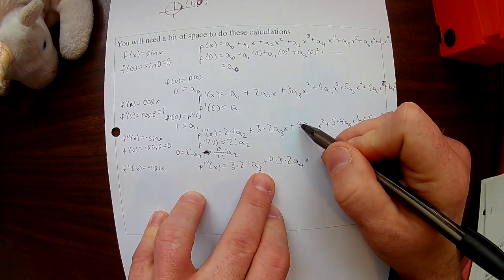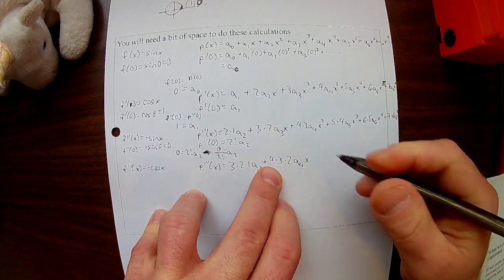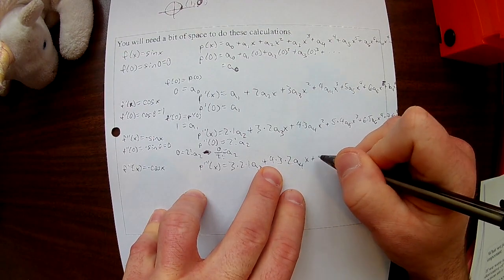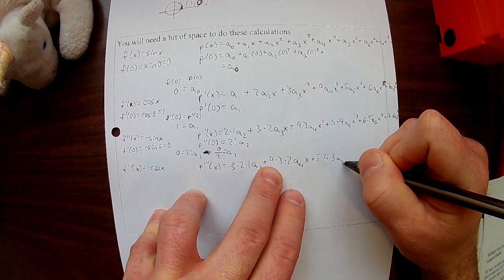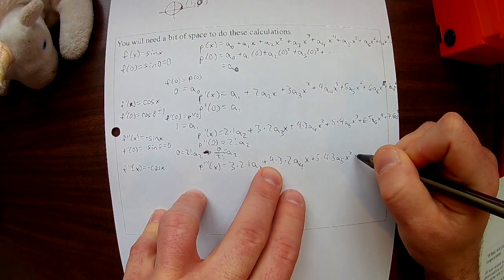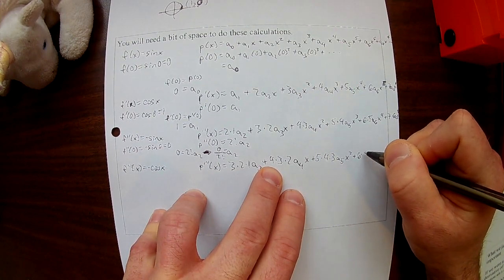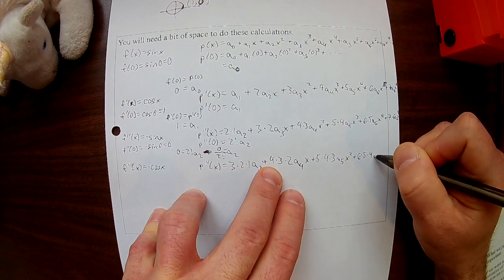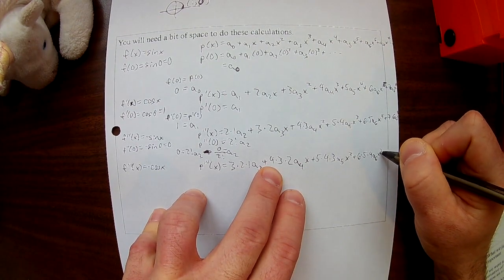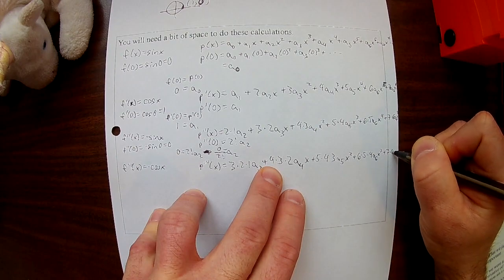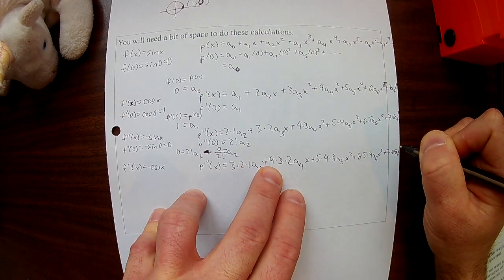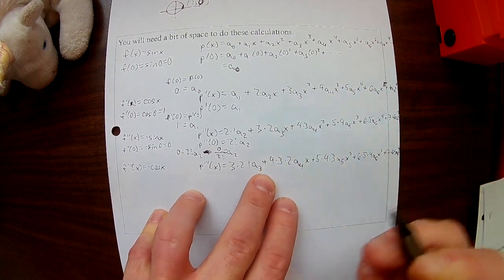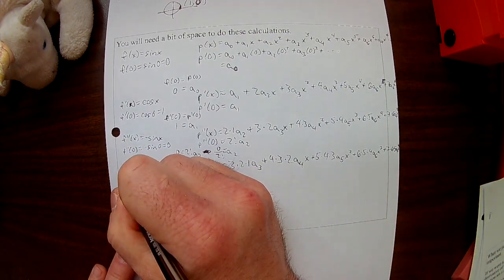Note that the subscript still matches that first number there. That's pretty cool. Plus 5 times 4 times 3, a5x squared, plus 6 times 5 times 4, a6x cubed, plus 7 times 6 times 5, a7x to the fourth. A lot going on there.